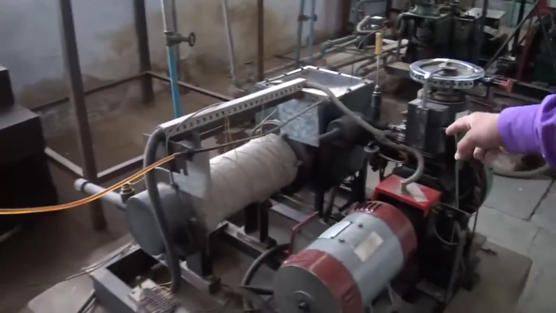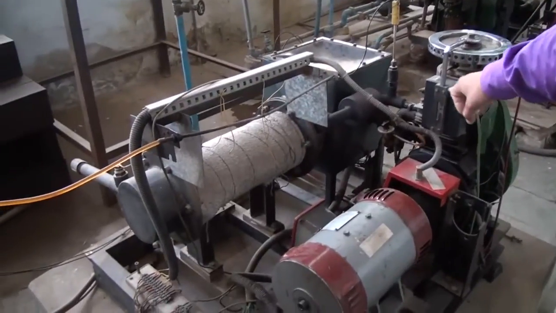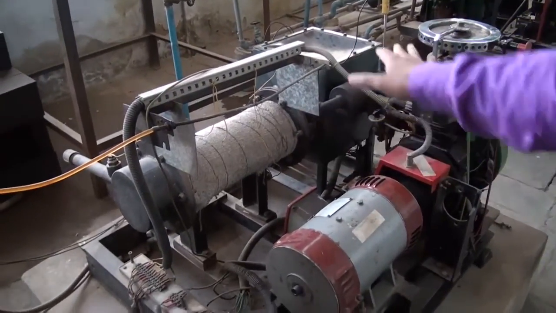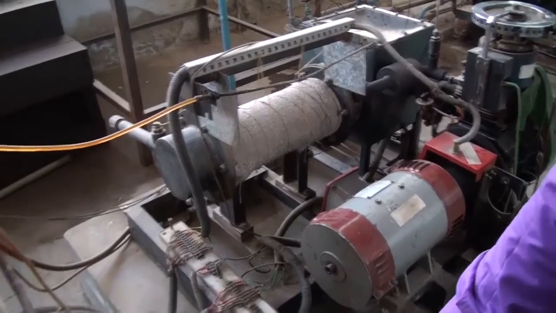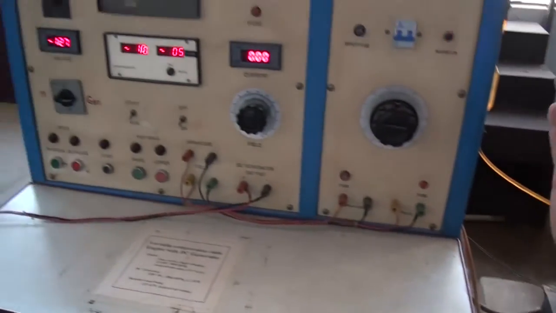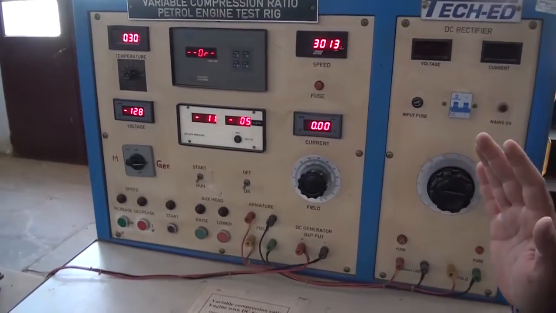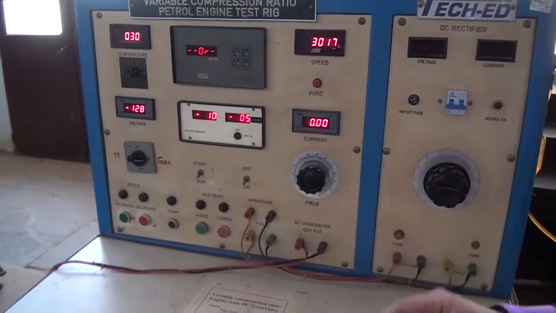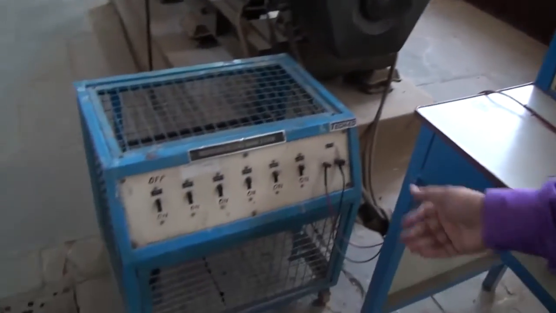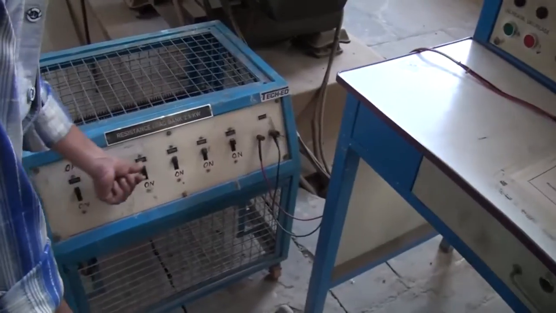The engine is now running. You see the RPM, engine is running, and all these conditions are there. Now what we will do, this is the first set of the reading. Now we will apply the load to the engine.